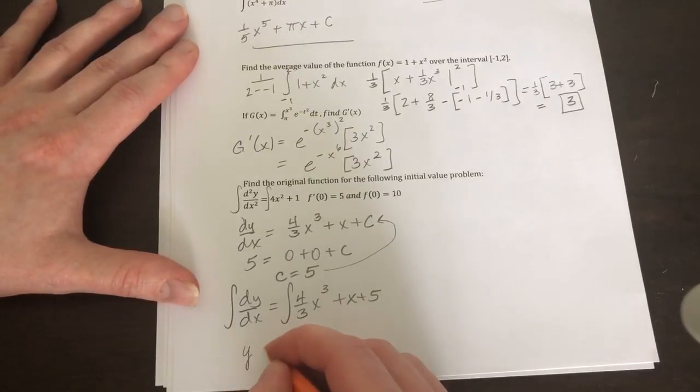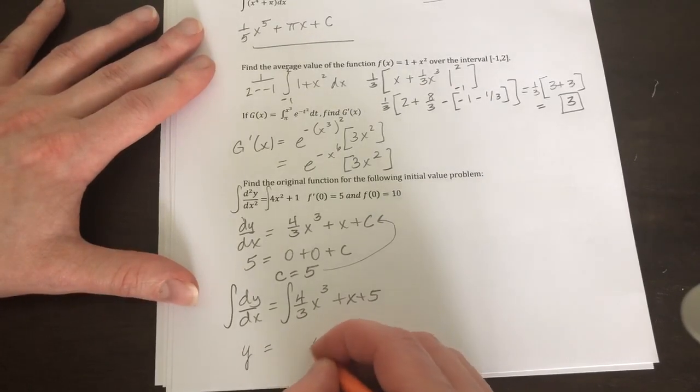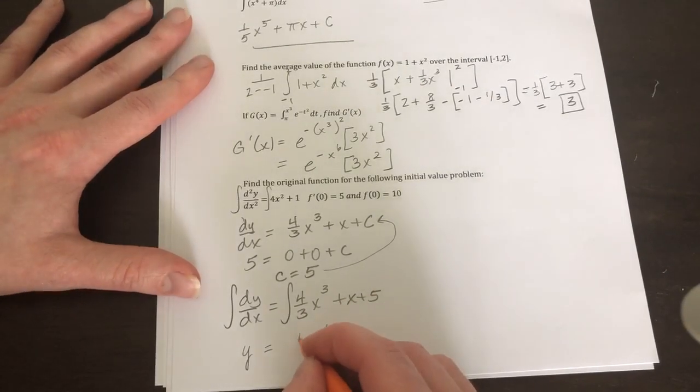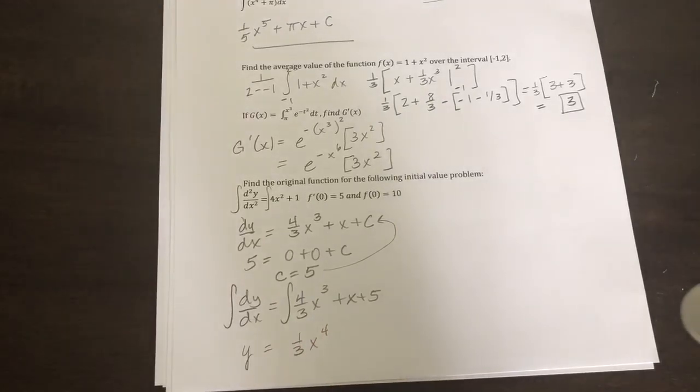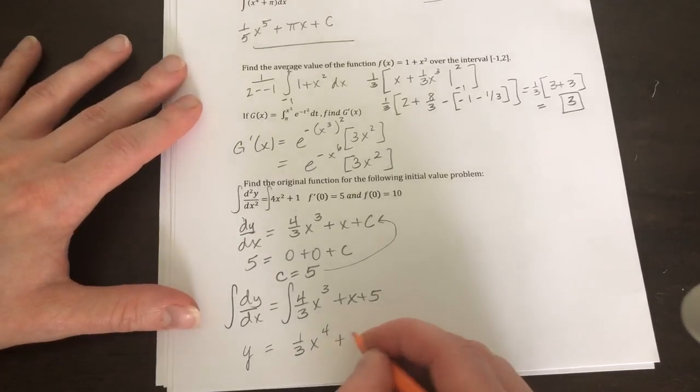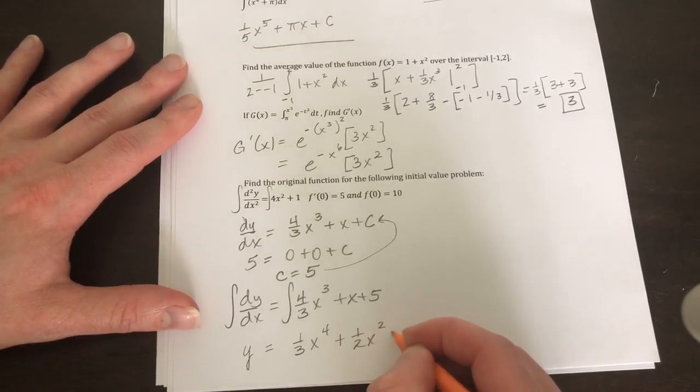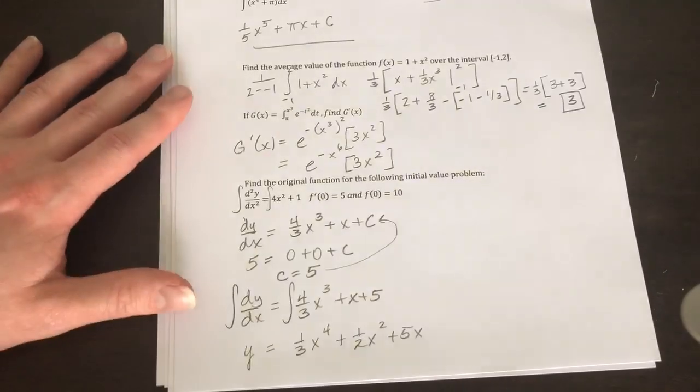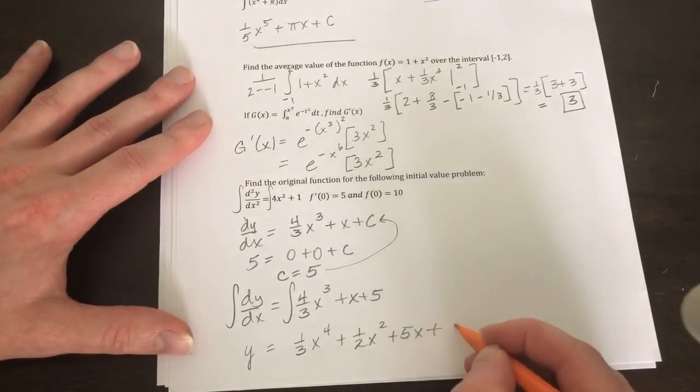So we get y is equal to 1/3 x to the 4th, because when I divide by 4, 4 divided by 4 is 1. Plus 1/2 x squared plus 5x. And then we put our plus c.